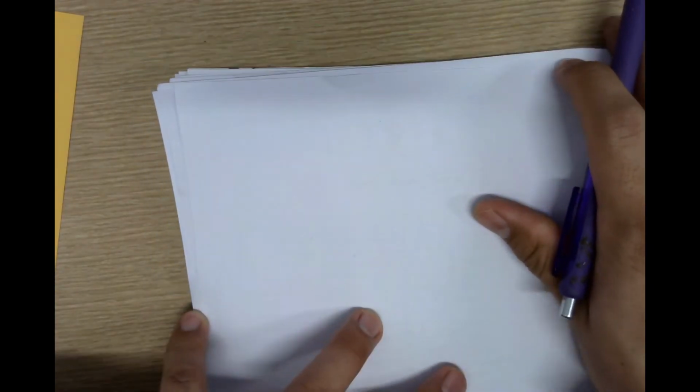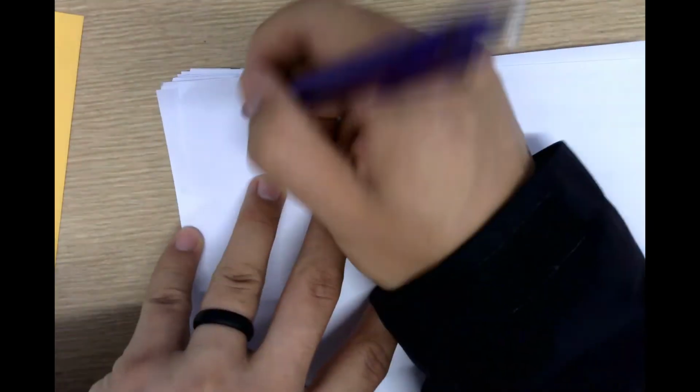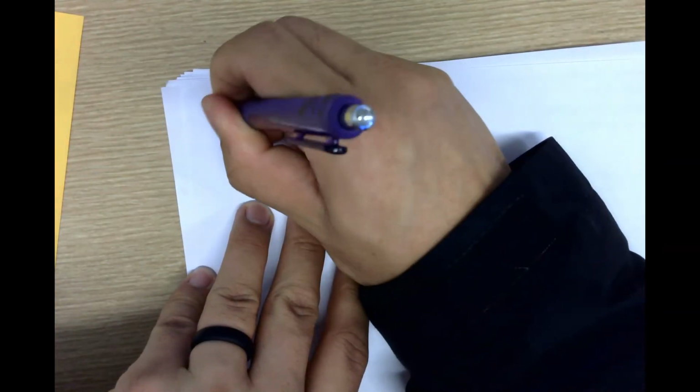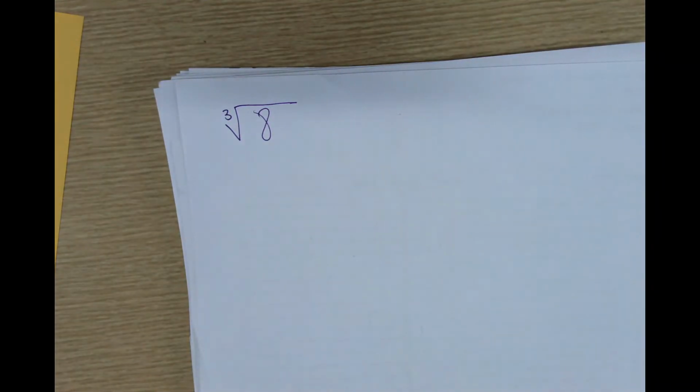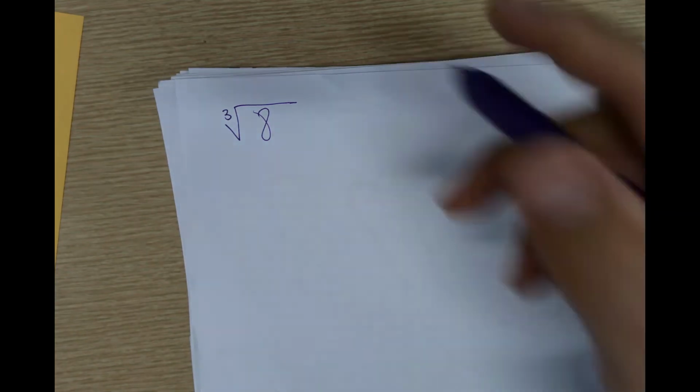Okay, so now the question is, what happens when we have a cube root? A cube root meaning to the third power. Okay, so the other one, which we call a square root, has to do with a square. So what do you think a cube root has to do with? A cube. A cube, perfect. So smart.